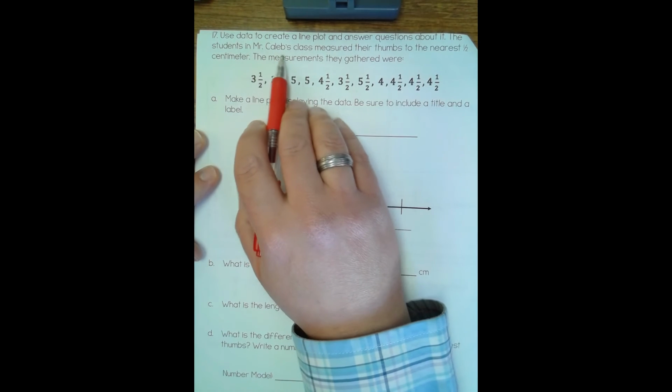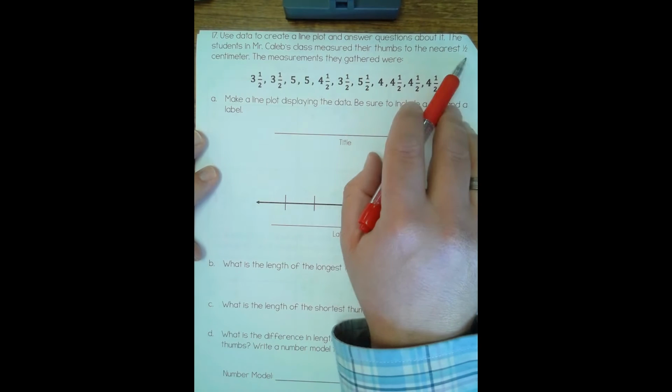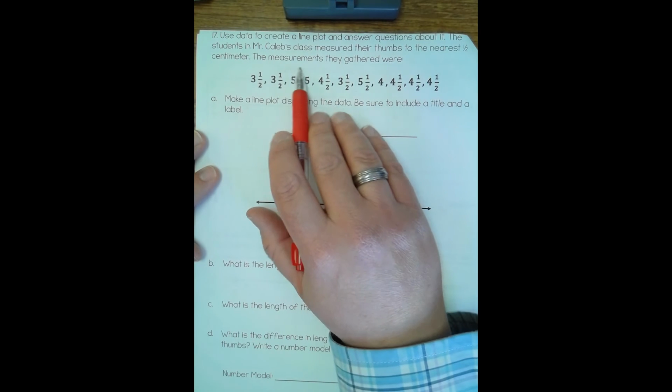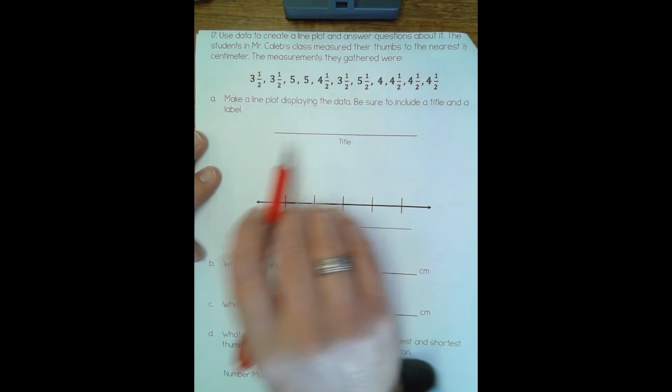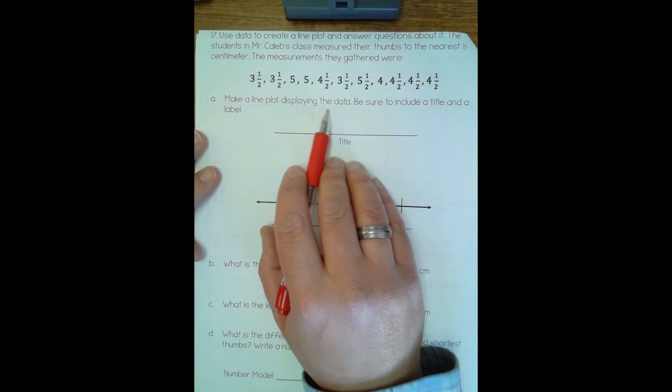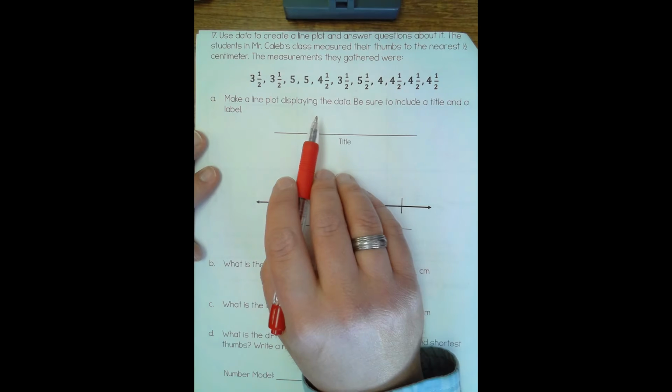The students in Mr. Caleb's class measured their thumbs to the nearest half a centimeter. The measurements they gathered were the following. I'm not going to go through, but here's all the data points they collected. Making a line plot displaying the data, be sure to include a title and a label.